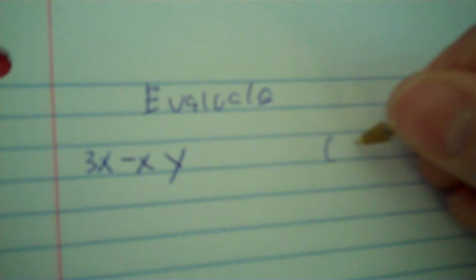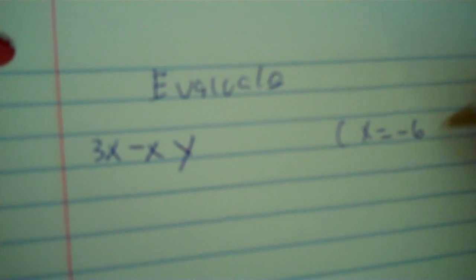Okay, examples here. This is just some recap of what we've done. I'm going to do this, and I'm also going to do the back side, and you have one to do. So I got a lot of examples here. Okay, evaluate: 3x minus xy, x equals -6, y equals 2.